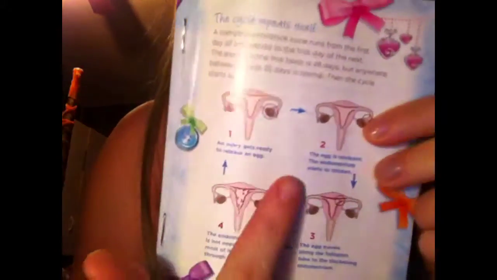An ovary gets ready to release an egg. The egg is released, the endometrium starts to thicken. The endometrium is not needed, and most of it sheds through the vagina. The egg travels along the fallopian tube, thickening. Ooh, my lighting's bad right here. I just read 1, 2, 3, and 4 steps, and that's what these diagrams are showing. What I just read.